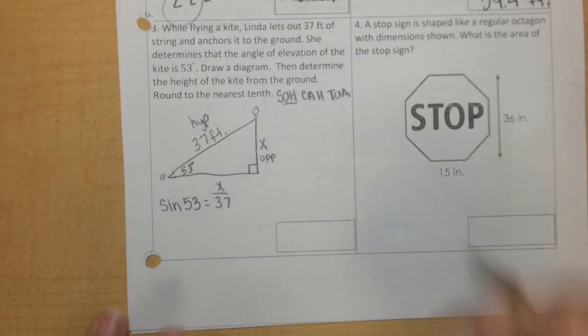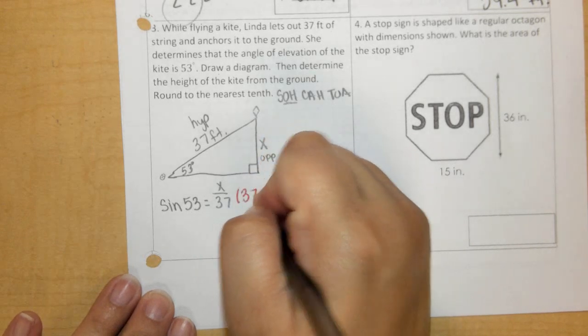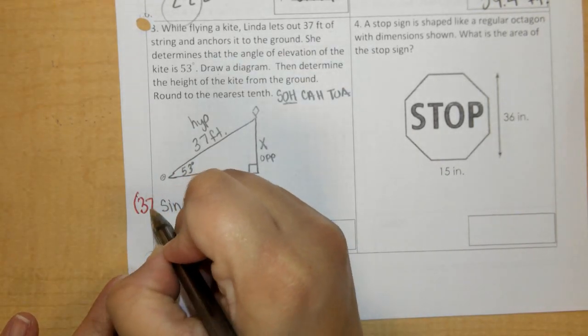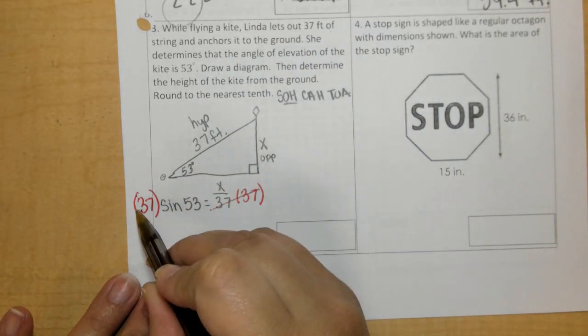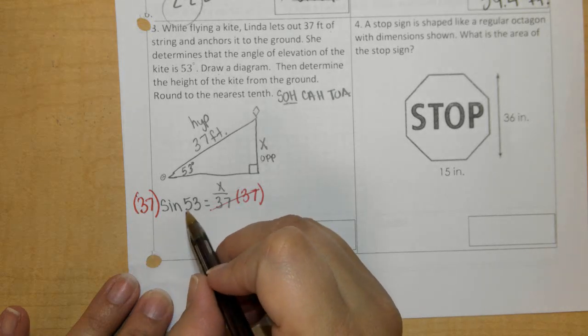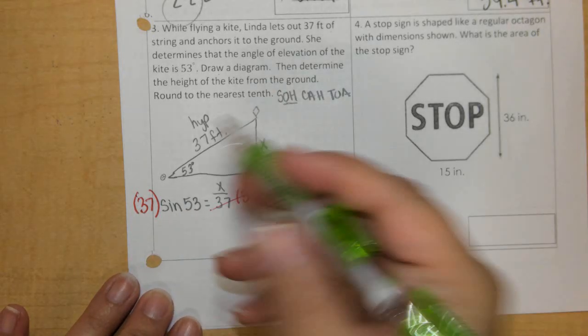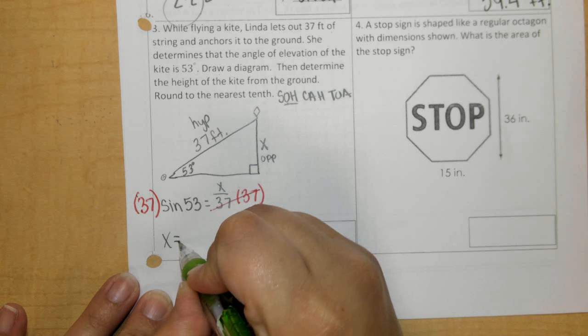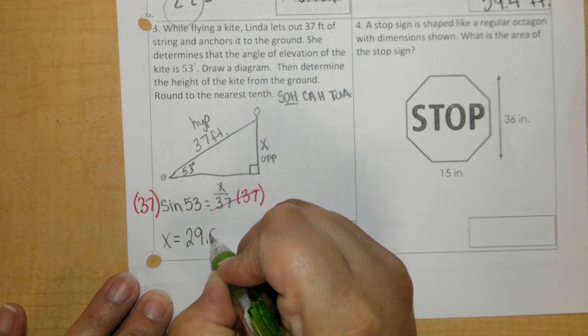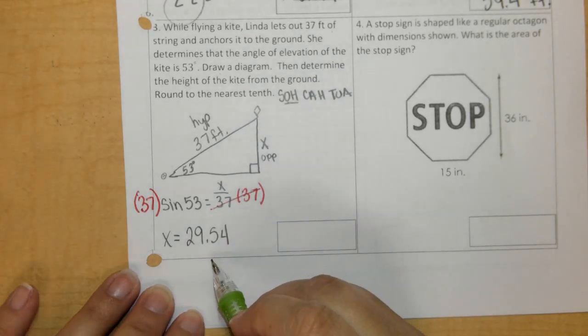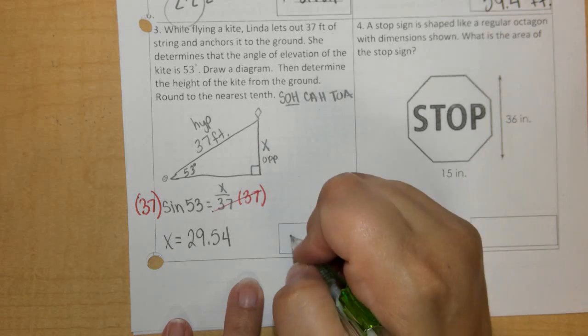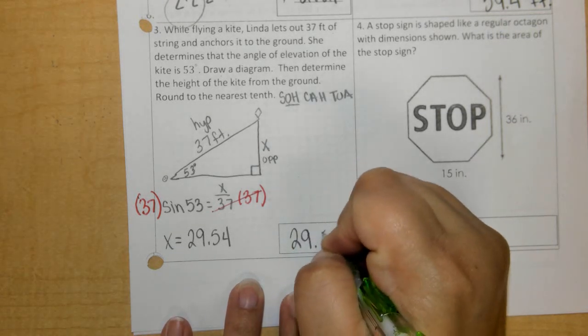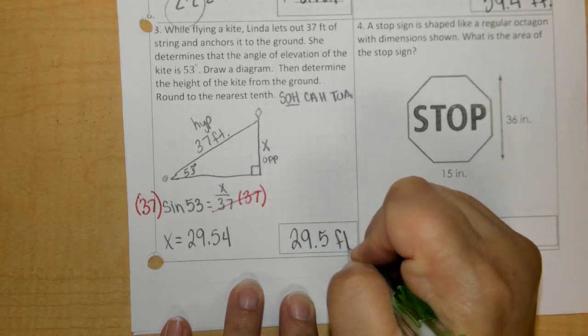So now I need to multiply both sides by 37. And I would do 37 times sine 53. Make sure that your calculator is in degree mode. And then if I'm rounding to the nearest tenth, I would have 29.5 feet.